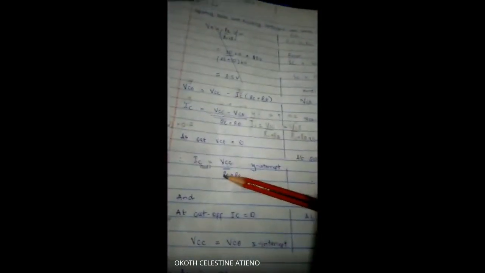Anyway, you'll be given the value of VCC, we were given RC, we were given RE. So if, for example, our VCC was 30, you just substitute your values. From here, RC is 4.7K plus RE is 2.3K. So your answer will be the result of this. VCC is equal to VCE. So that's your x-intercept. If your VCC was 30, your VCE is 30.